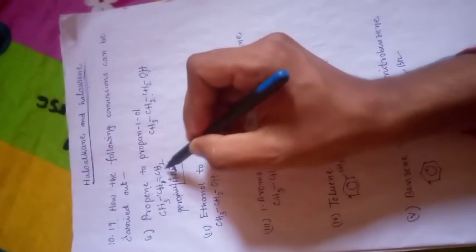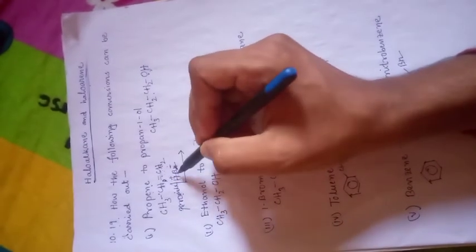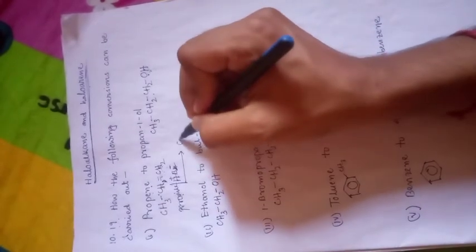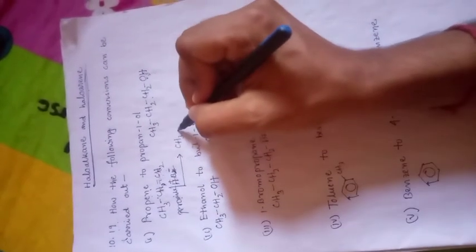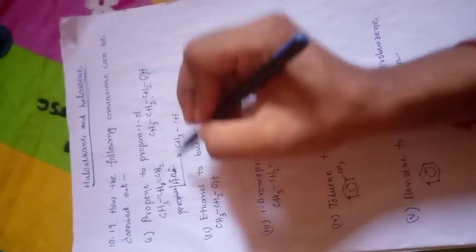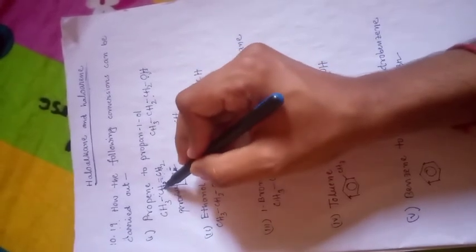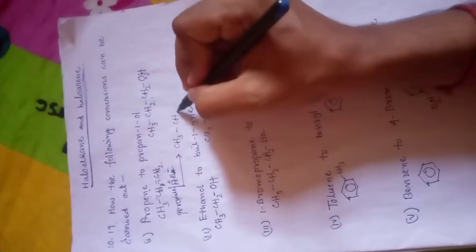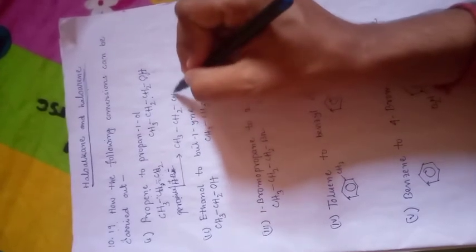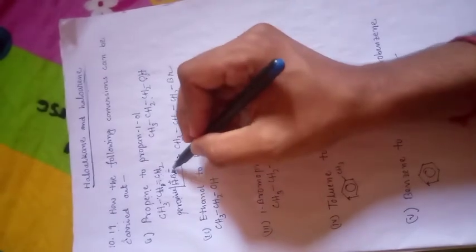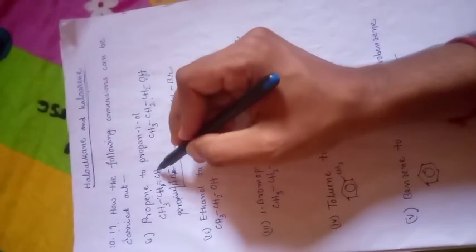That is, Br minus will go to the first carbon atom and H plus will go to the second carbon atom. So here we get CH3, CH2, CH2, then Br, where the bromide goes to the first carbon atom.